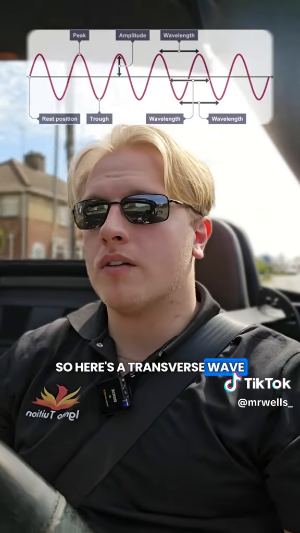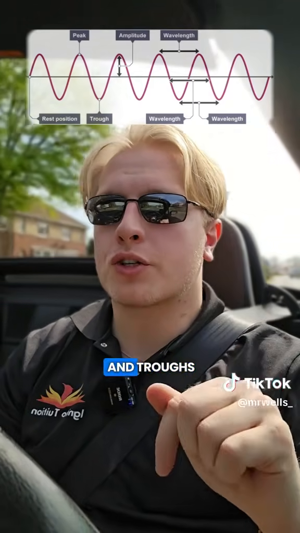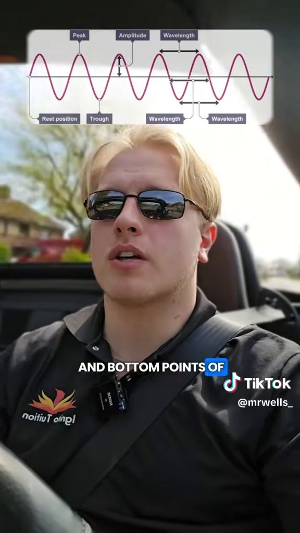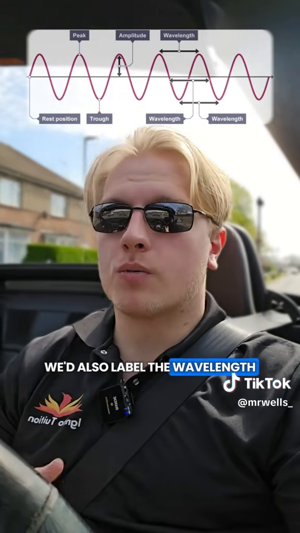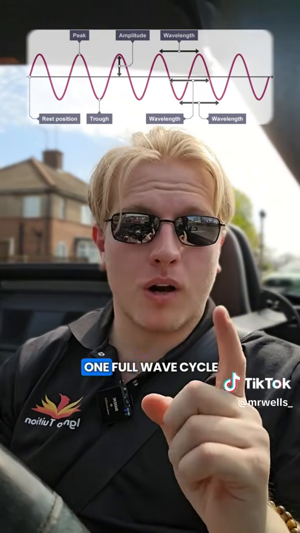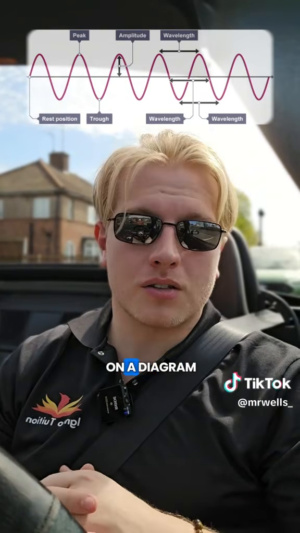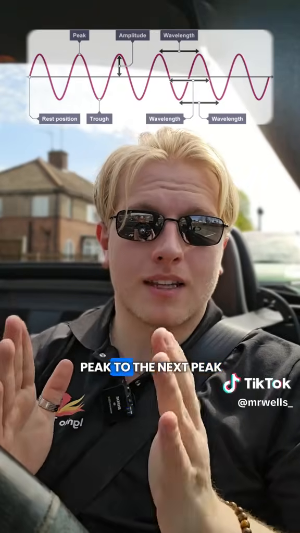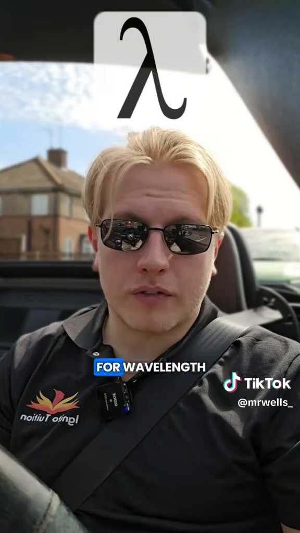So here's a transverse wave. Notice we have peaks and troughs. Those are the top and bottom points of those curves. We'd also label the wavelength, which, as the name suggests, is the length of one full wave cycle. So nice and easy on a diagram, you can take a look from one peak to the next peak. Lambda is the symbol for wavelength, by the way.